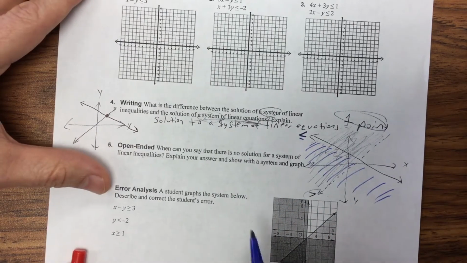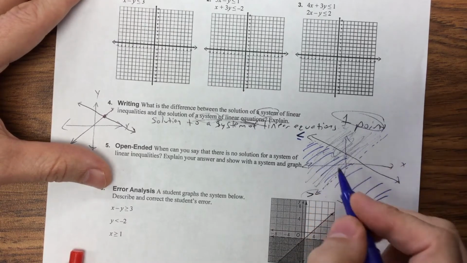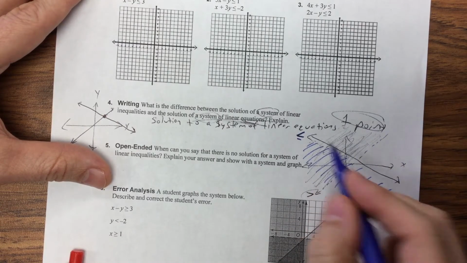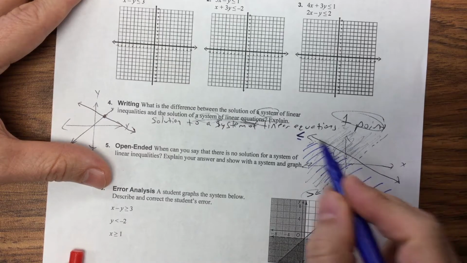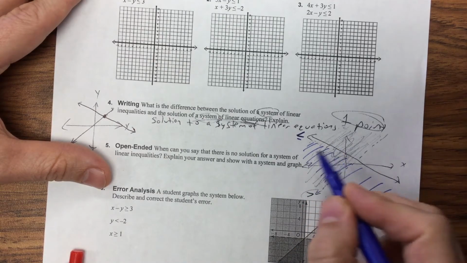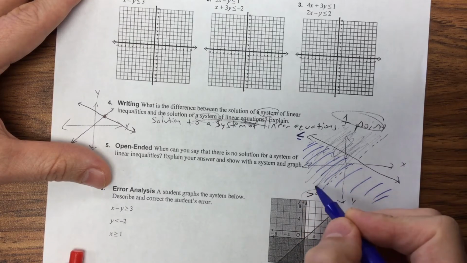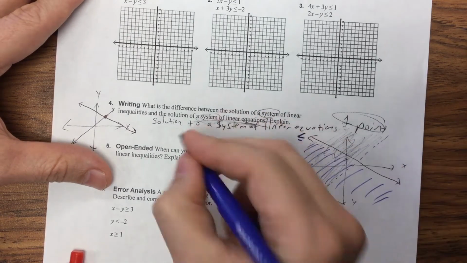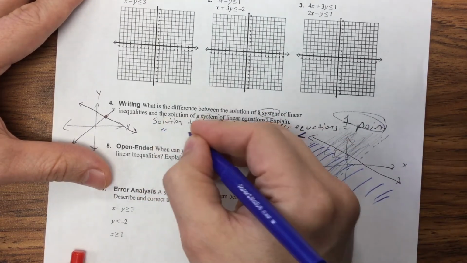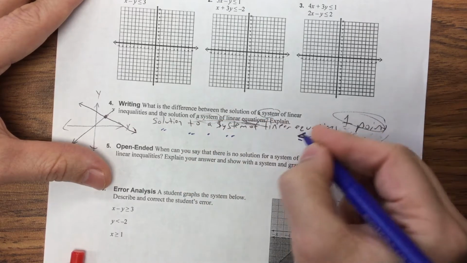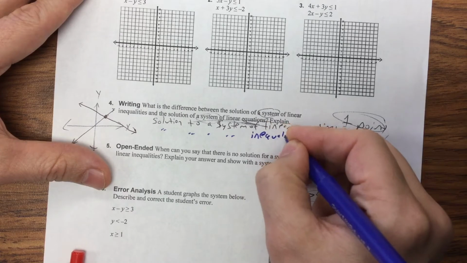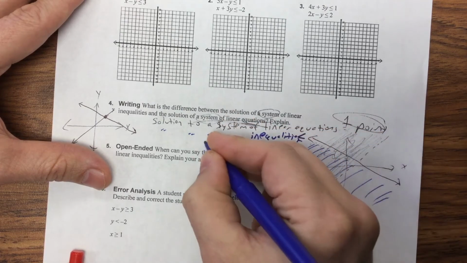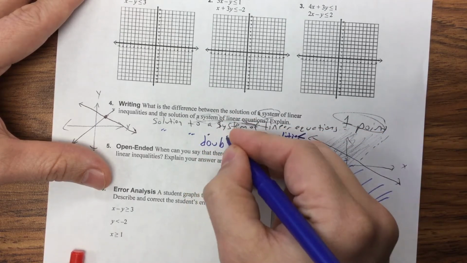Okay, so a solution to a system of inequalities is not necessarily on the lines at all. If the line's solid, that may be part of the solution, but the majority of the solution is the double shaded area. So the solution to a system of inequalities is predominantly the double shaded area.